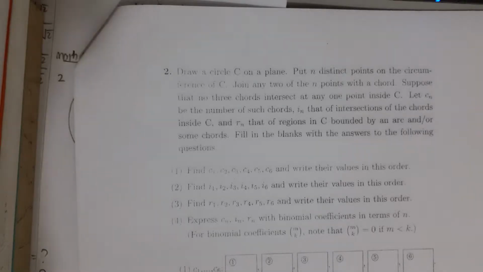Find C1, C2, C3, C4, C5, C6 and write their values in order. Find I1 to I6, R1 to R6, and express Cn, In, Rn with binomial coefficients in terms of n. Now, let's see problem 1.